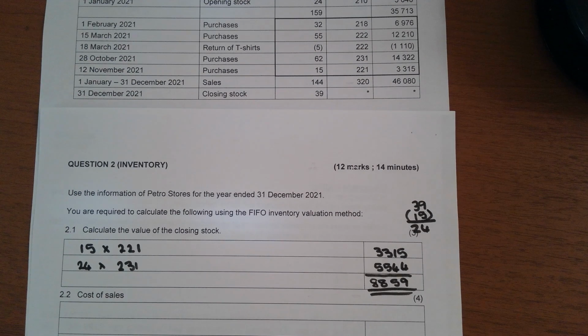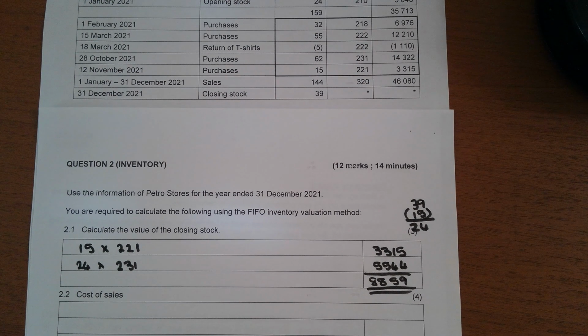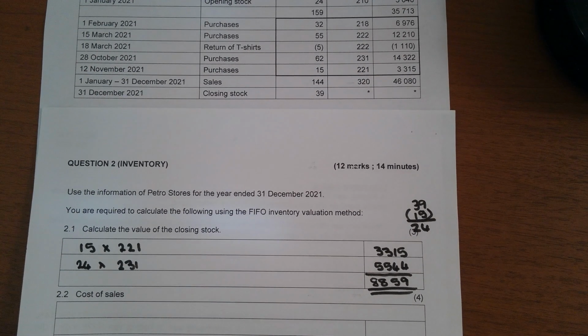Okay, the second question, they ask you to calculate the cost of sales. Now, you can do this calculation in two different ways. So I'm going to do both calculations so that you can see, if the information is not given so much in detail, how you can also calculate it.